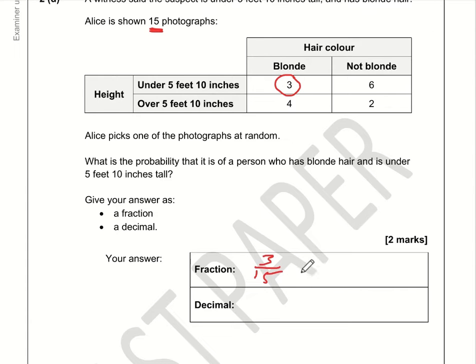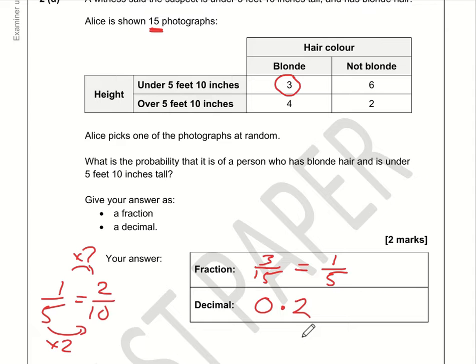We need to watch out though. This fraction can be simplified. We can divide the top and the bottom by 3. 3 divided by 3 is 1. 15 divided by 3 is 5. Now, what is that as a decimal? Well, if you like, you can convert fifths easily into tenths. We're multiplying the number on the bottom by 2, so do the same to the number on the top. So 2/10, so that is therefore 0.2.